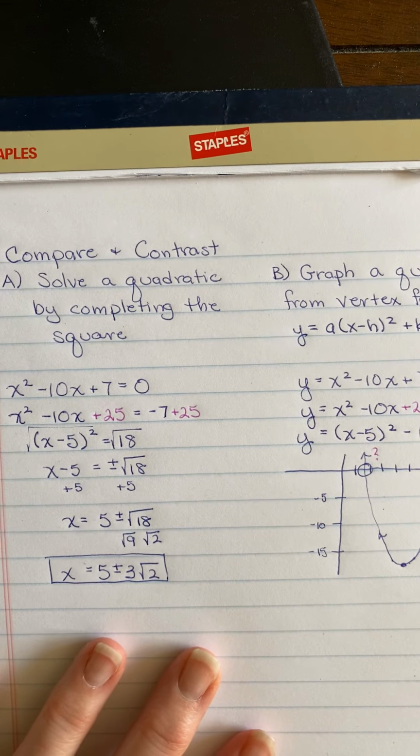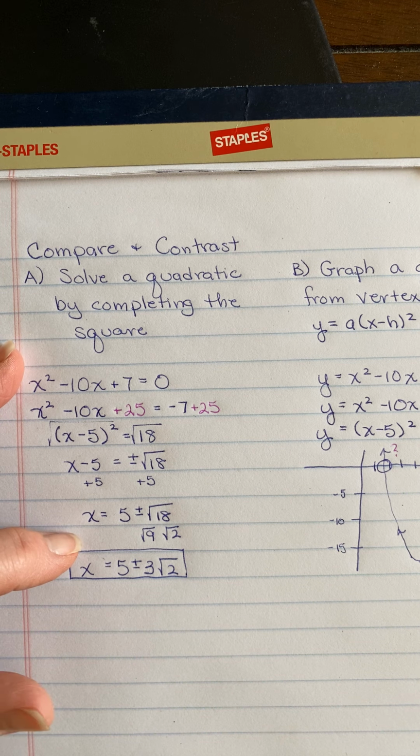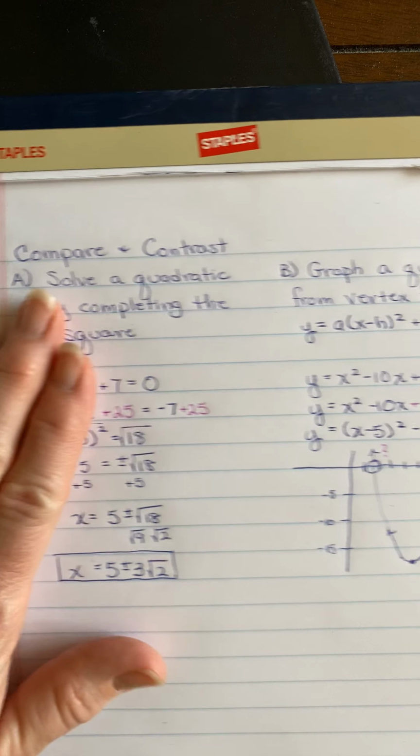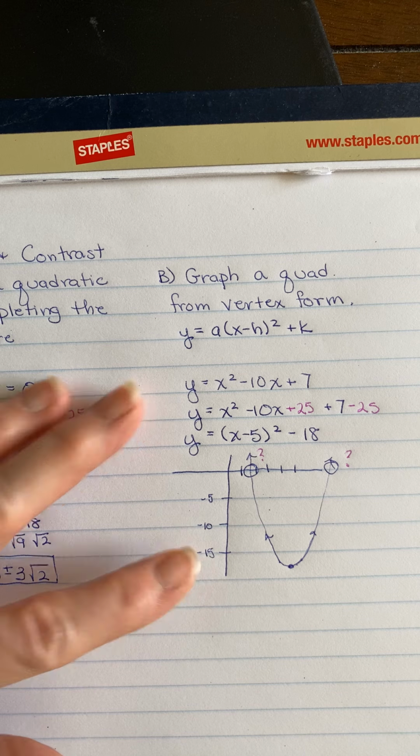So anyway, that's compare and contrast the two methods: solving using completing the square and graphing using completing the square. I hope that helped.